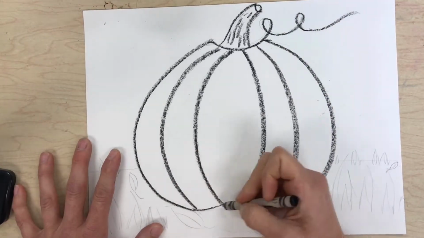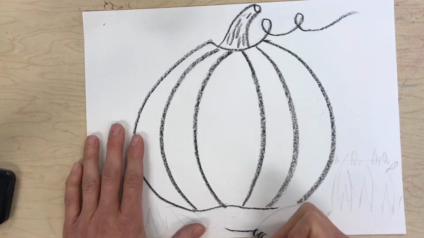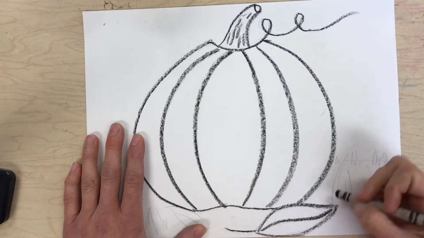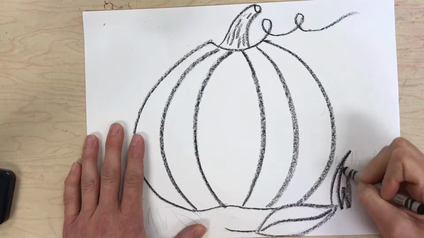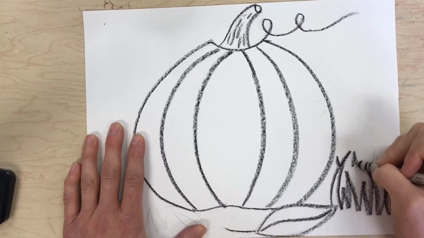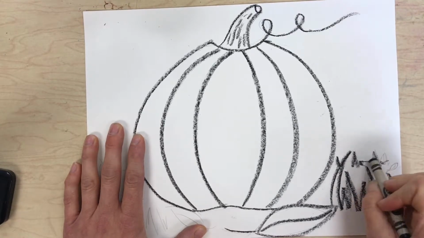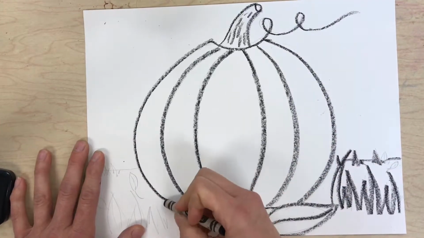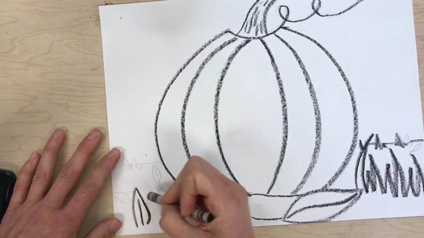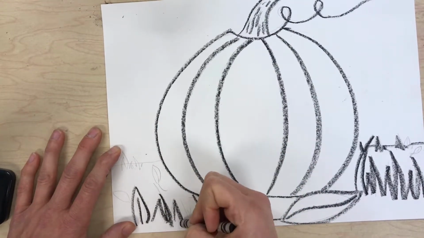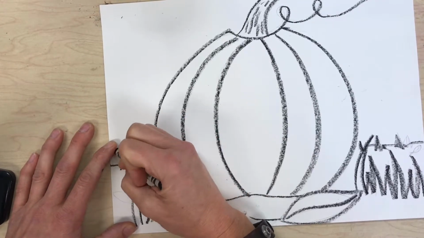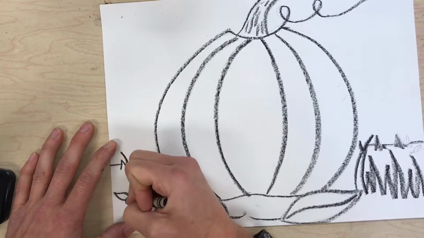So it'll kind of like create a little wall. Trace all of my leaves and my grass on the ground. Even trace that horizon line. And once I'm finished tracing my pencil lines, I'm ready to paint.